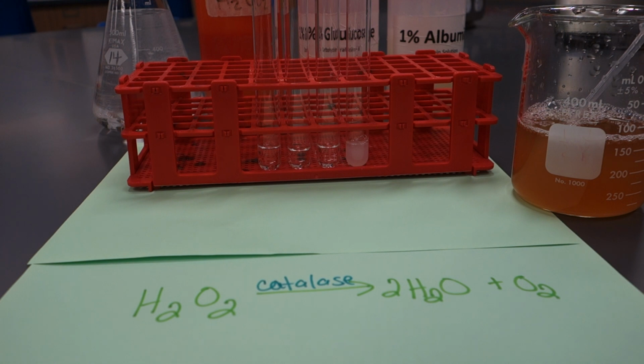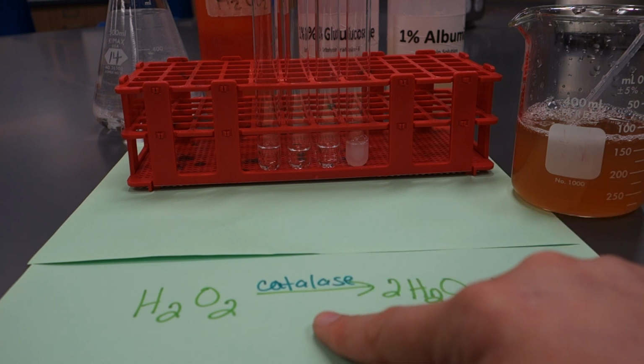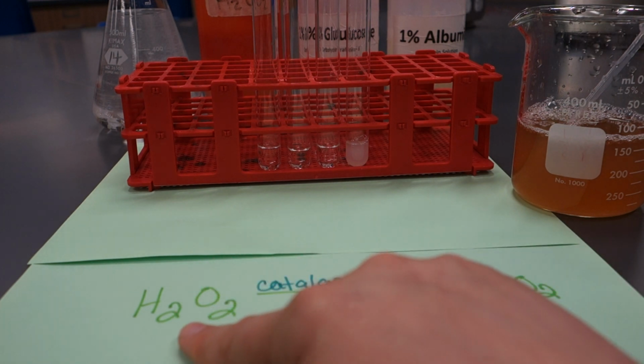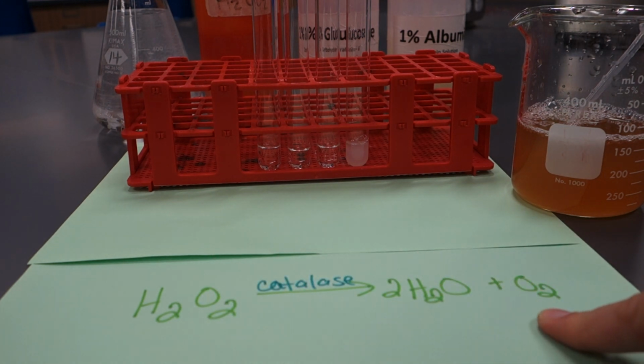So we're going to be measuring this experiment by looking at how many bubbles are actually made at the end. Now those bubbles are oxygen, right? So we can't measure the water because it looks basically the same as the solutions that we have in front of us. But the catalase is going to take the hydrogen peroxide, break it down into water and oxygen, and the bubbles are what we actually see.